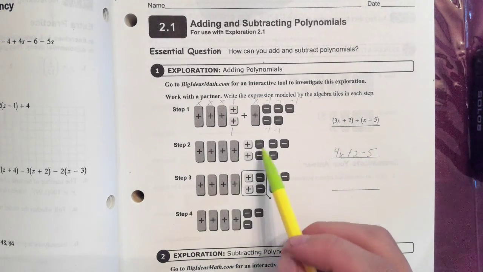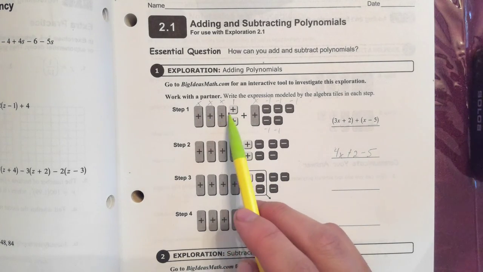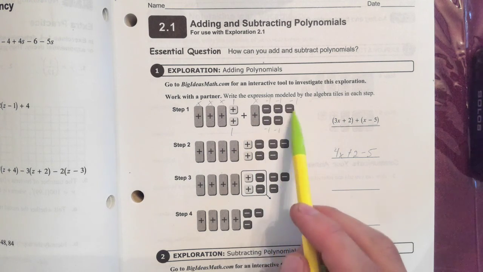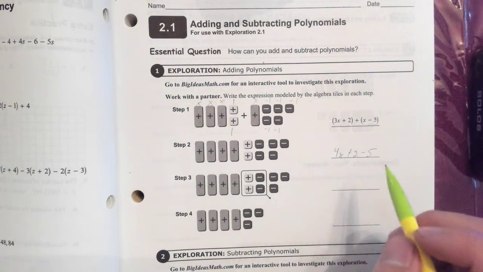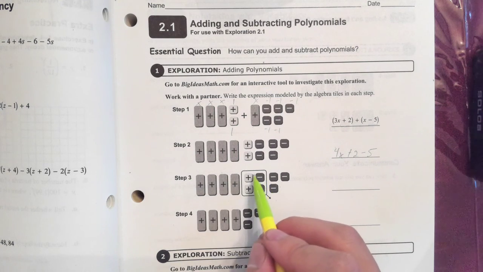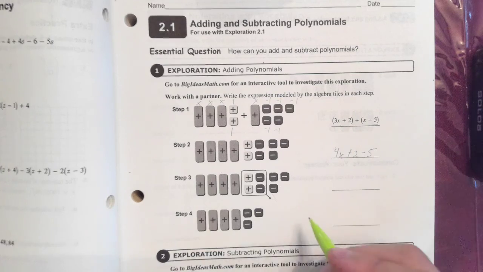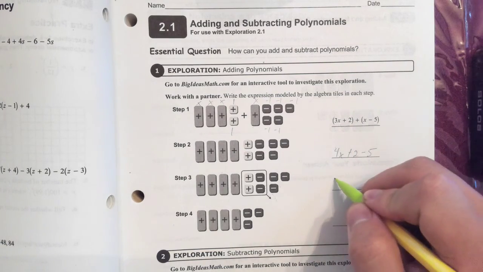If you did not get that, again, each of these is an x, each of these is a 1, there's another x, and each of these is a negative 1. And then here, you see that they've grouped them together and put them out, which is just them canceling out. So what will that look like?